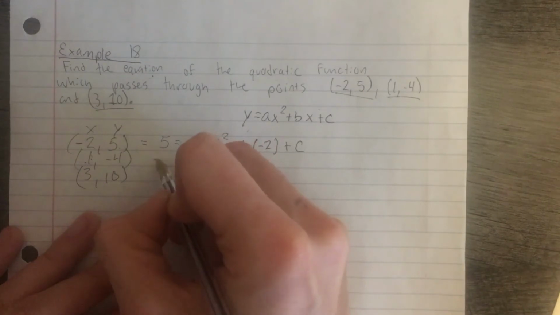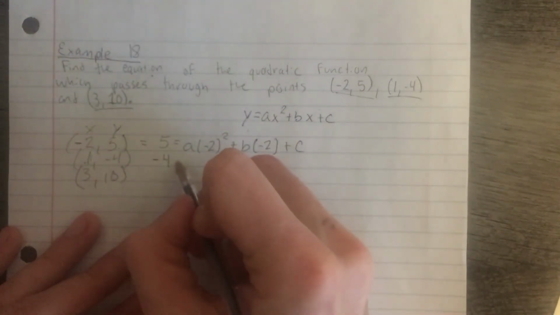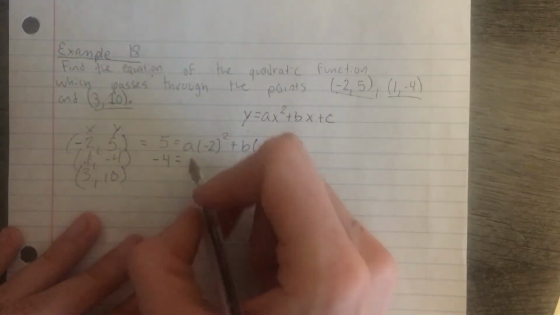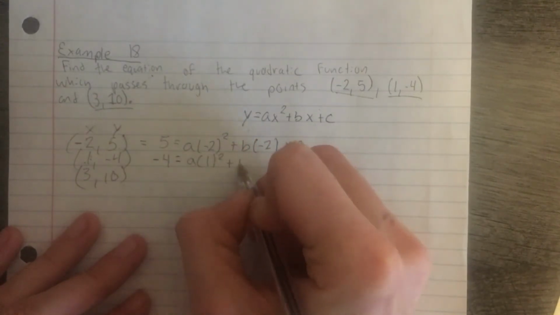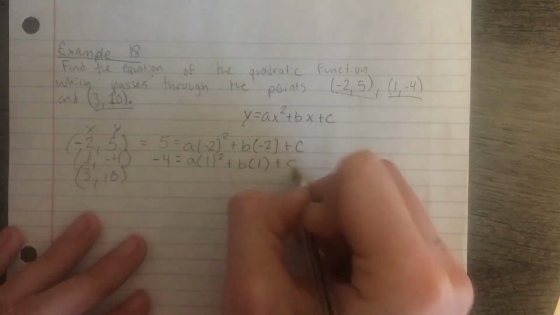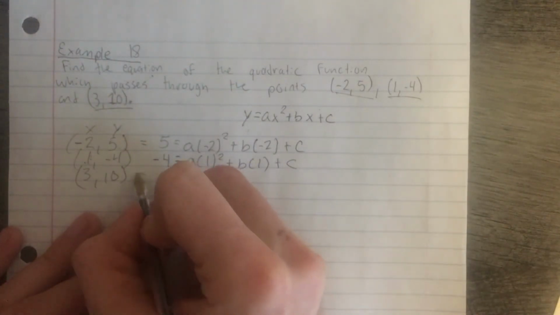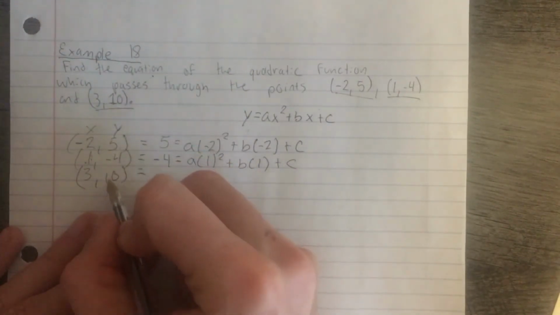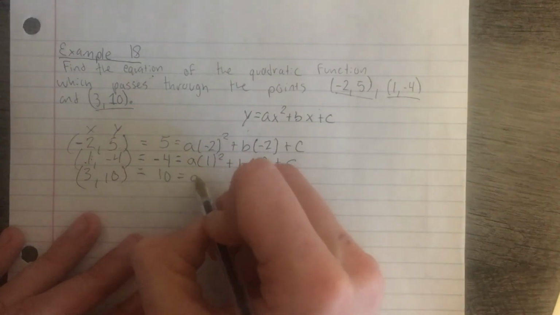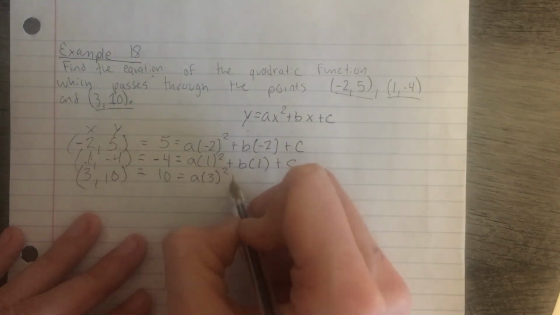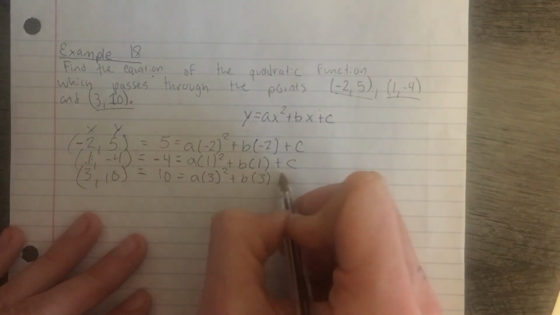When y is -4, x is 1, so a times 1 squared plus b times 1 plus c. And then the same thing for 3, 10. When y is 10, x is 3, so a times 3 squared plus b times 3 plus c.